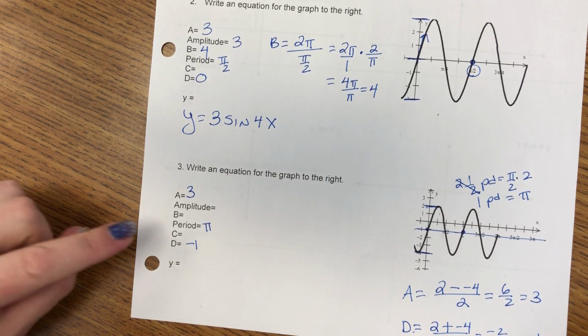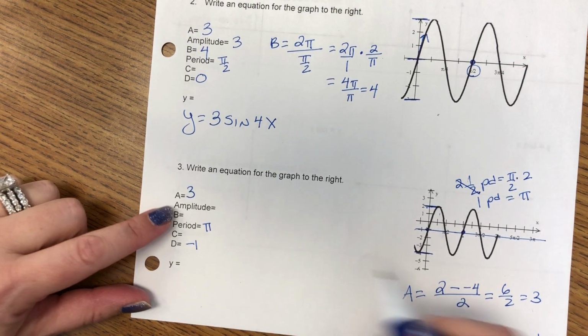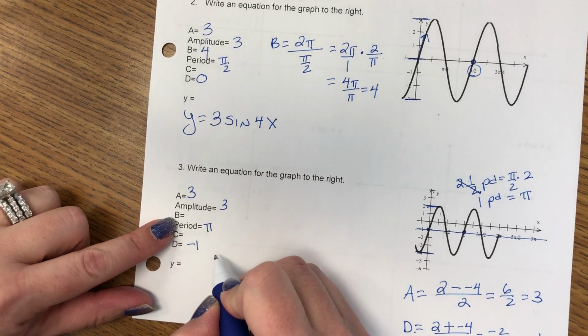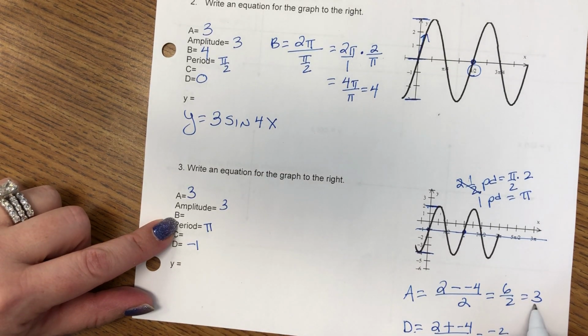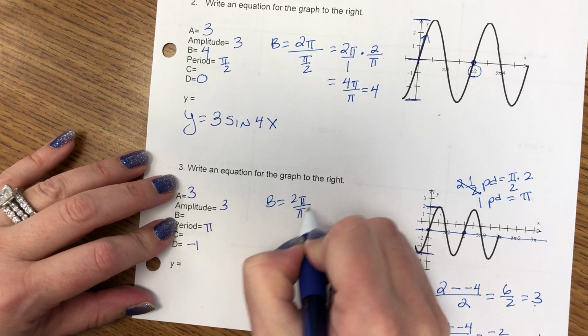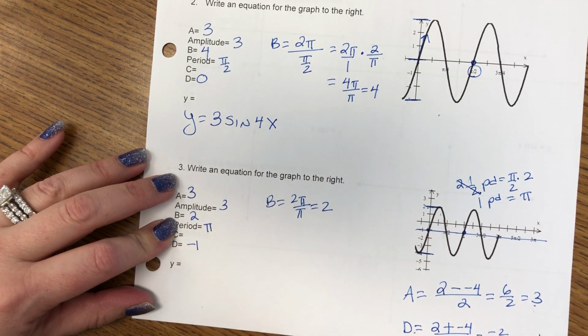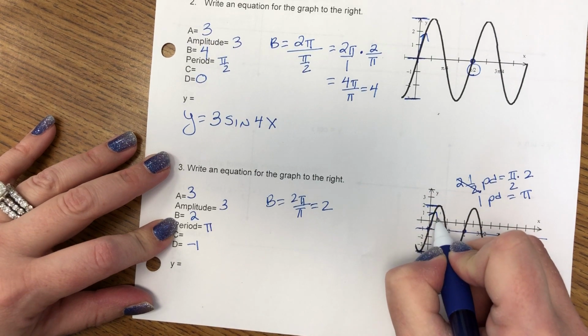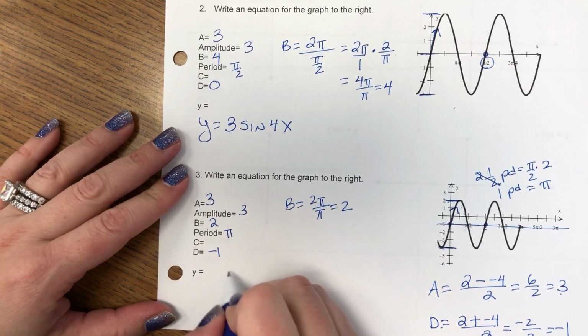All right, so calculating everything else. Amplitude will be 3. Oh, I got that here. So then B is 2 pi over pi, which is 2. And since it starts in the middle and goes to a maximum, I'm going to choose sine.